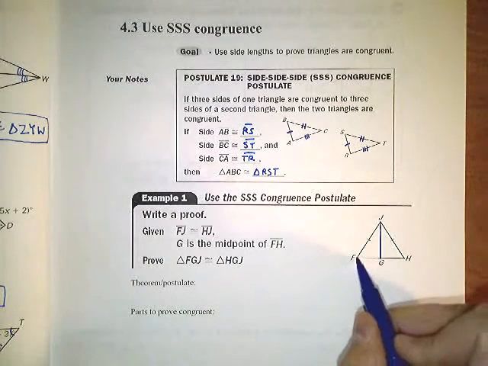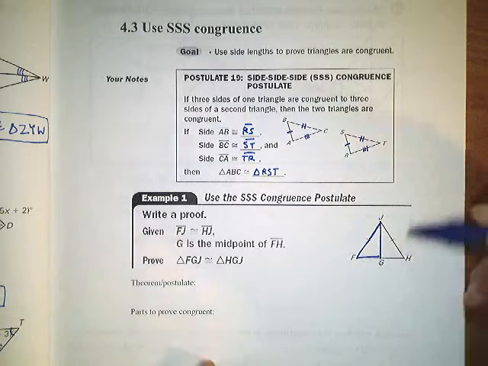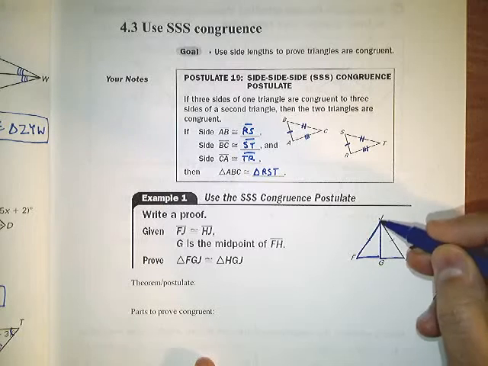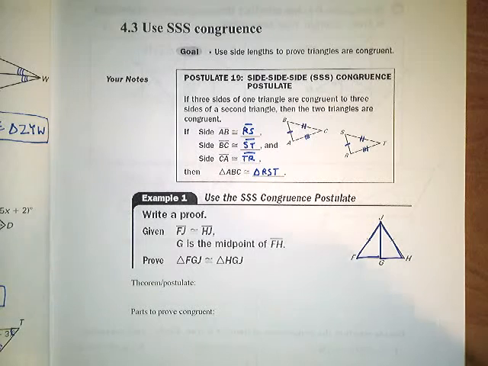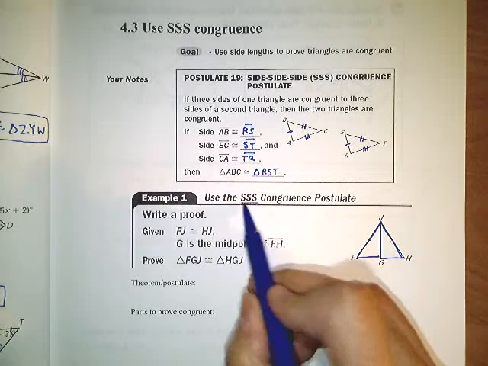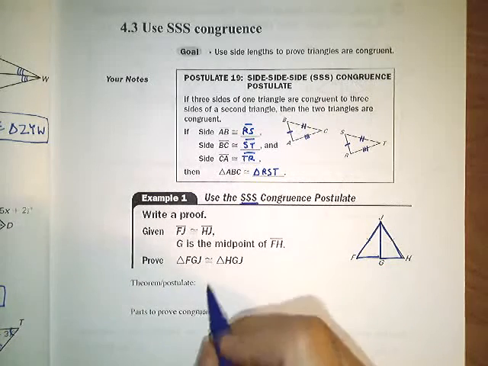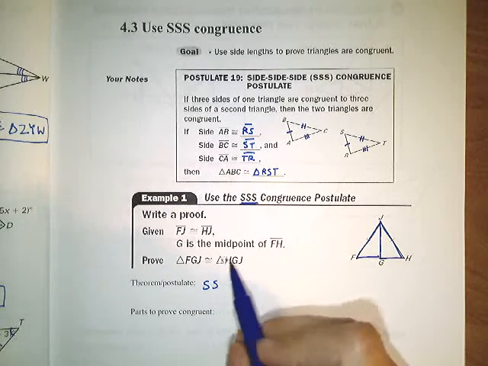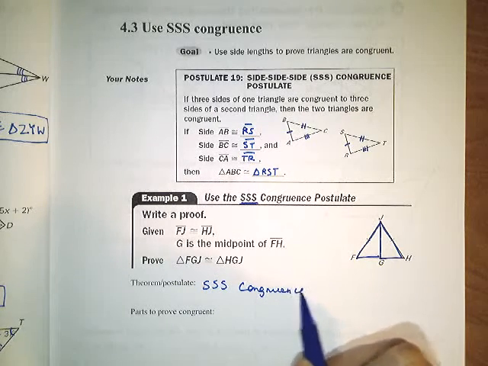I've got 2 triangles. I've got triangle FGJ, which is over here on the left, and then I have triangle HGJ, which is over here on the right. They share a common side in the middle here, JG. What I want to do is use the side-side-side congruence postulate to prove that these 2 triangles are indeed congruent.